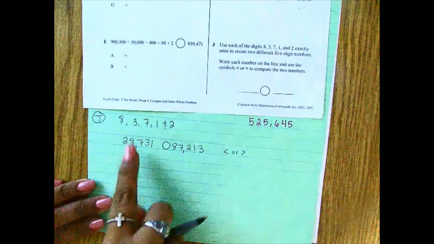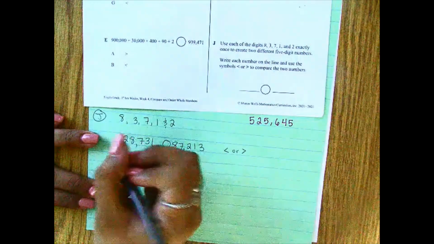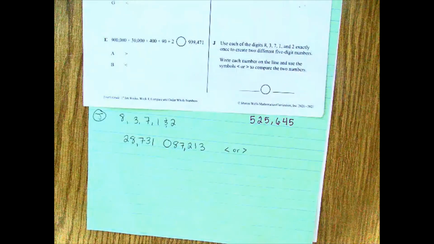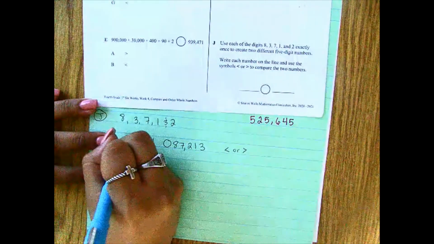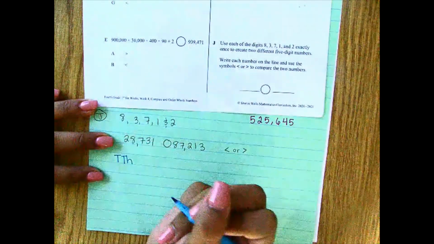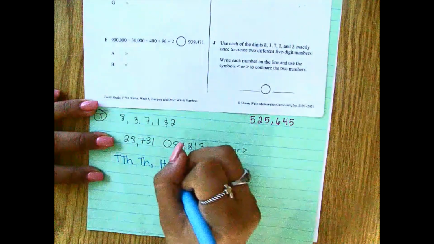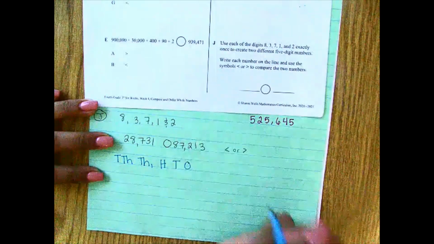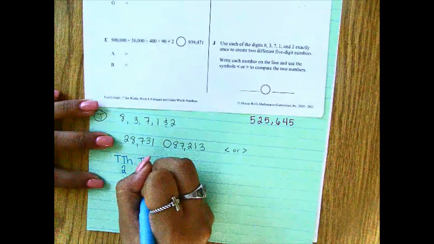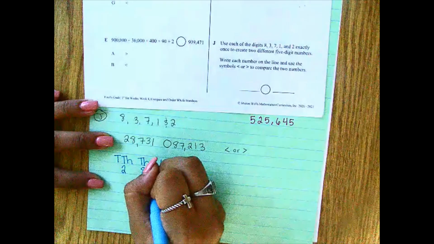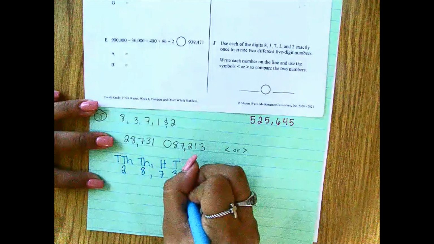So let's compare. I'm going to draw my place value chart. Because they are in the 10,000s, I'm going to put a 10 thousands place, and then it is my thousands, then it is my hundreds, then it is my tens, and my ones. I have a 2 in my 10,000s place, an 8 in my thousands, a 7 in my hundreds, a 3 in my tens, and a 1 in my ones.